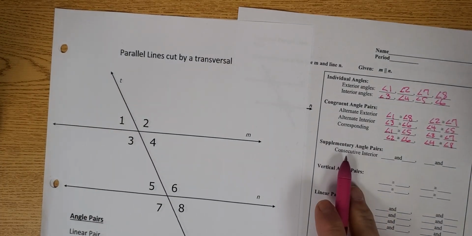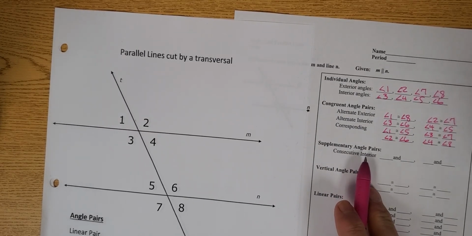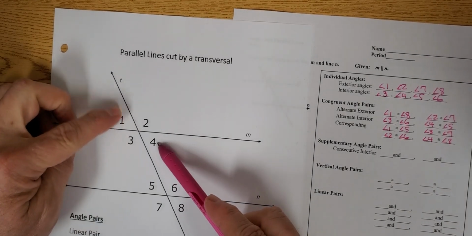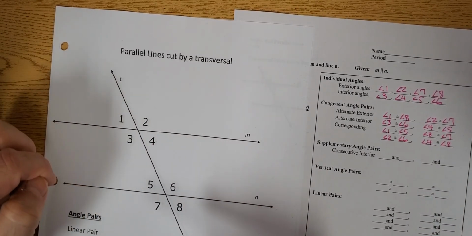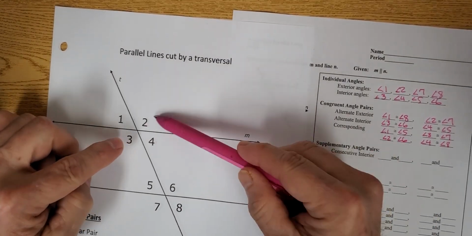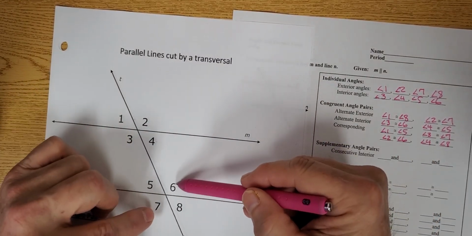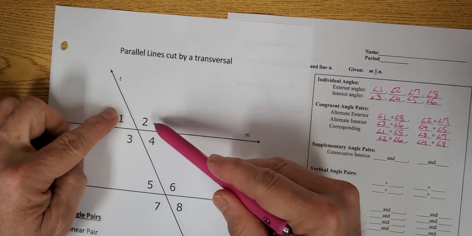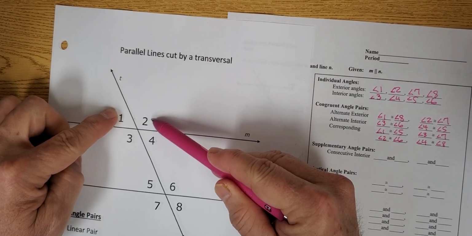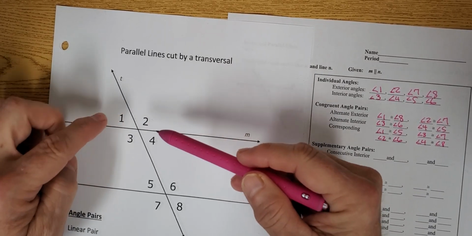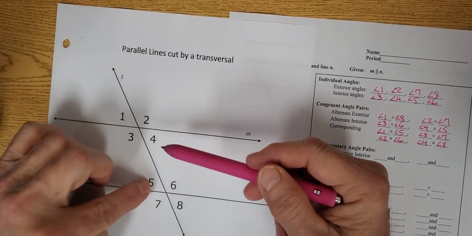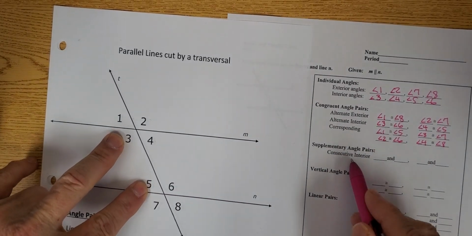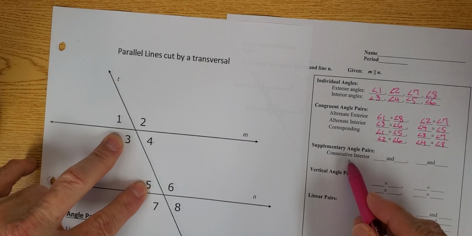Now the supplementary angle pairs. Before I even go on here, do you notice that all the small angles are the same size? 1 and 4, 5 and 8. They're all small angles, right? All the big angles, the 2 and the 3, and the 6 and the 7, they're the big angles. They're all the same size. And then if you have a small one and a big one, they're supplementary. As you can tell, that's a linear pair, right? So any small one, or a small one like this one, and this one that is a big one, these two are supplementary. So consecutive interior, I don't like the name.